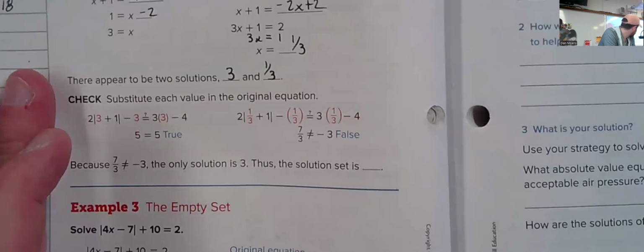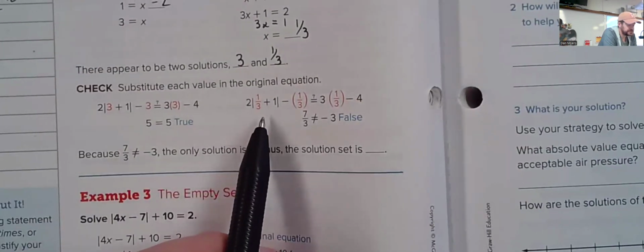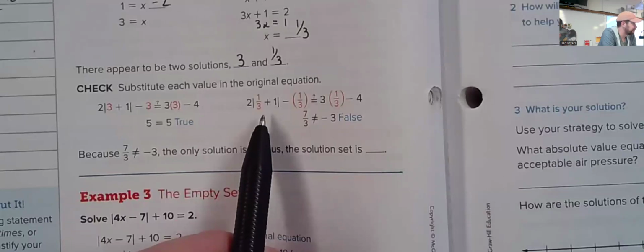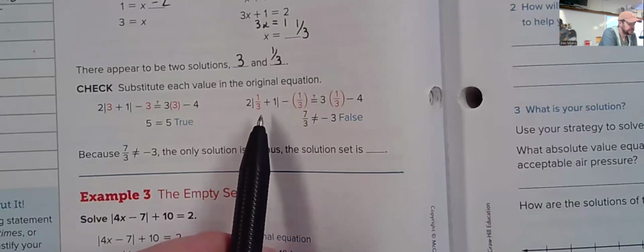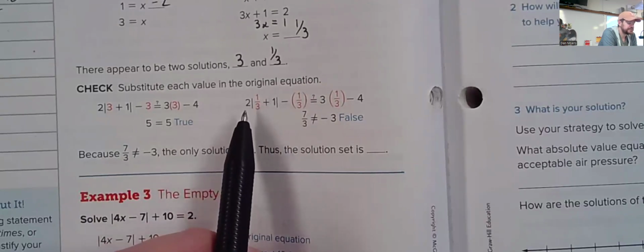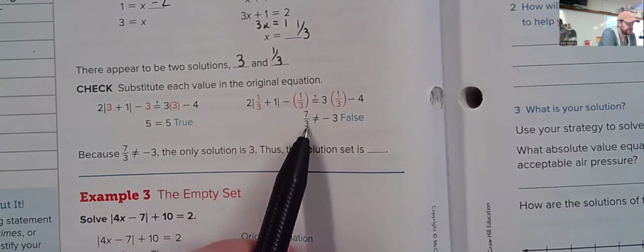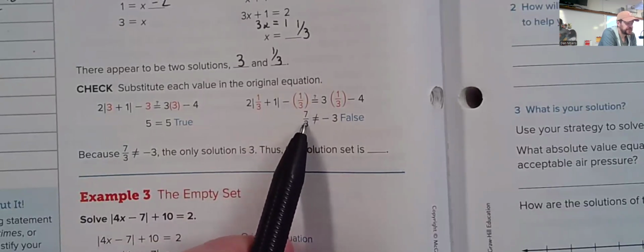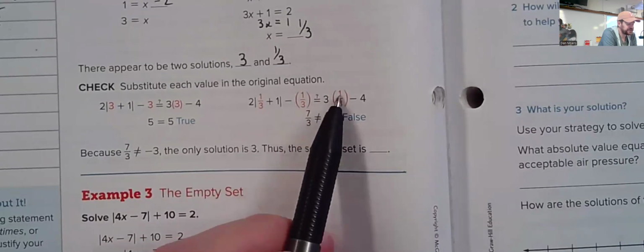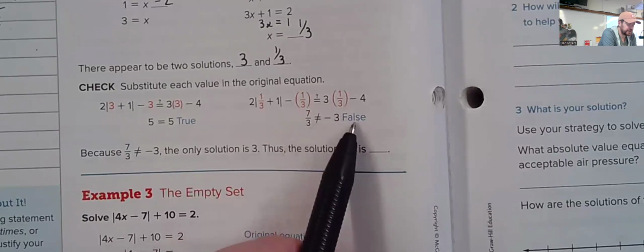However, if we check our answer of 1/3, 1/3 plus 1 is 1 1/3, which is 4/3. 4/3 times 2 is 8/3. 8/3 minus 1/3 is 7/3. So 7/3 on the left. Over here, 3 times 1/3 is 1, and 1 minus 4 is negative 3.